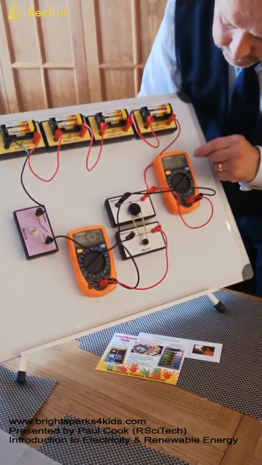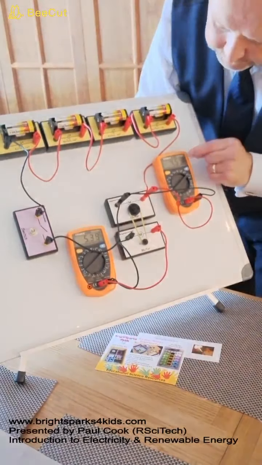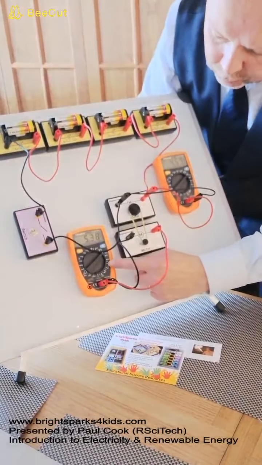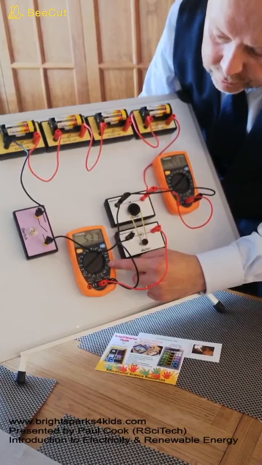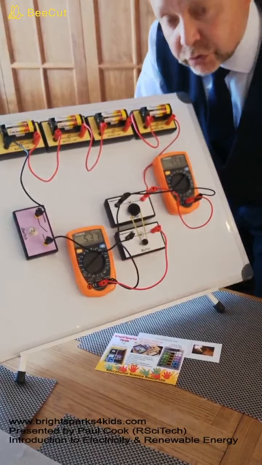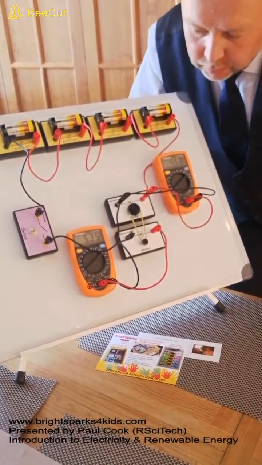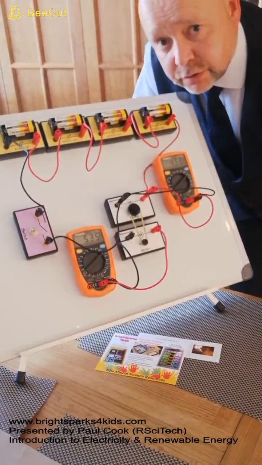And here you can see that I now have just about 4.6 volts going to our motor, but my output from my alternator is currently 5.37 volts. So we've got a higher voltage output from our alternator by using these different ratios of pulleys.